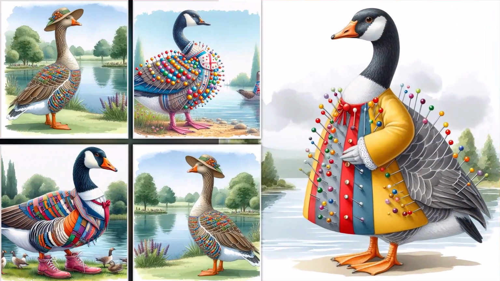With just your phone, I will show you step by step how to create realistic watercolor images like this using bing.ai.com without any stress.